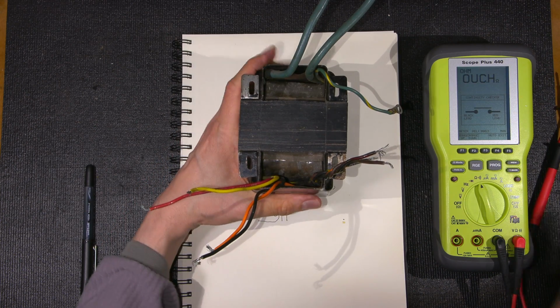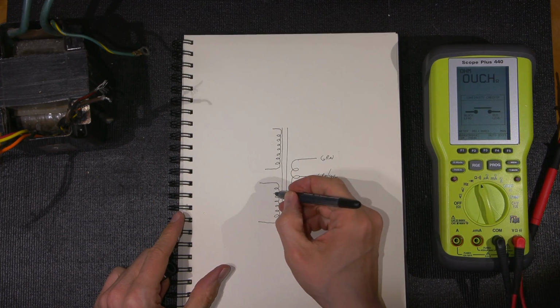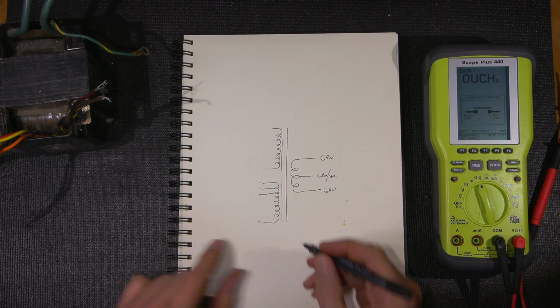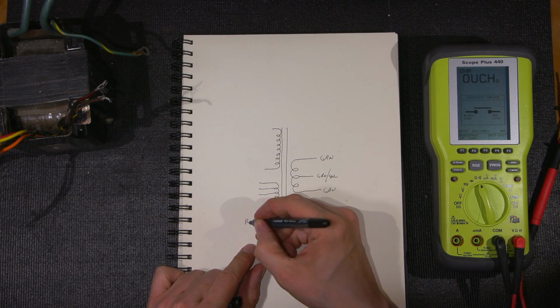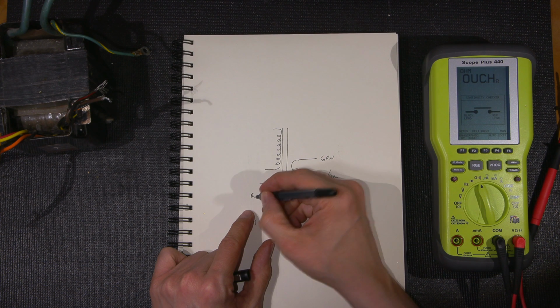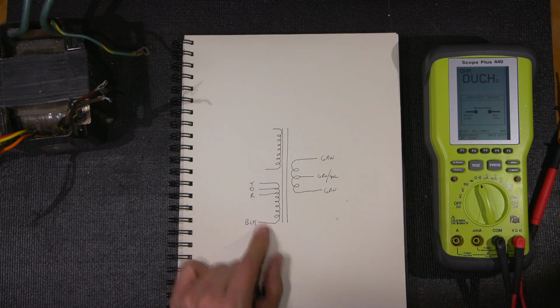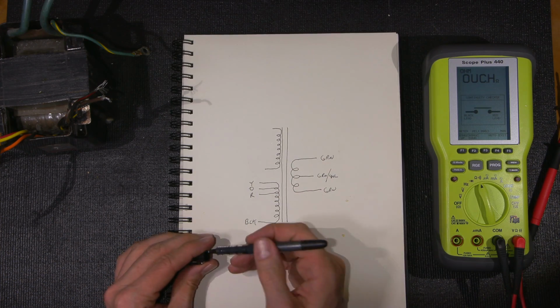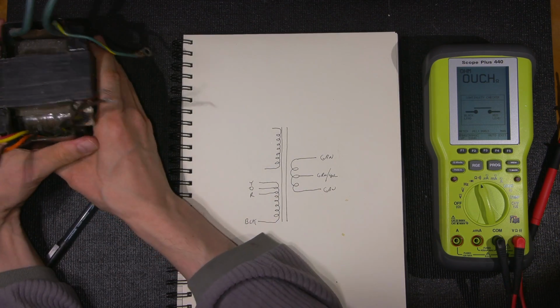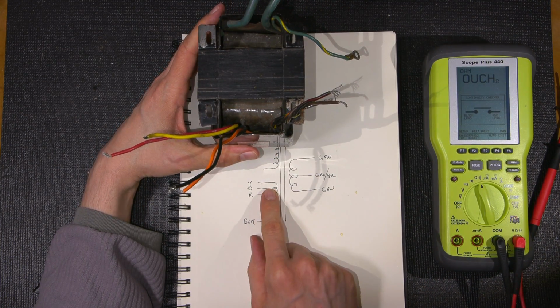So if we go on here and draw 2 taps, there's a tap here and a tap here. This one here would be black. The closest to that one is red. The next one up is orange and yellow. And those would be the taps on this. Now, how do I know that these ones are so close together?